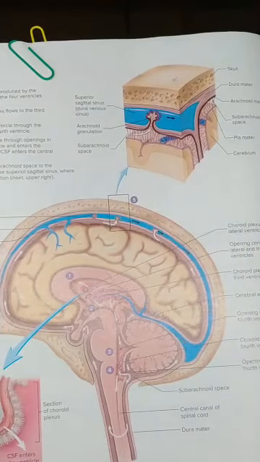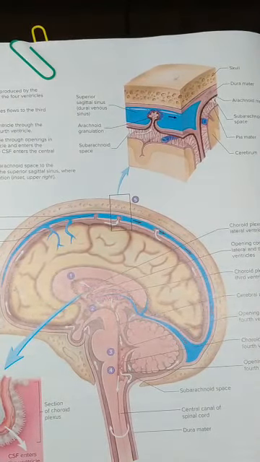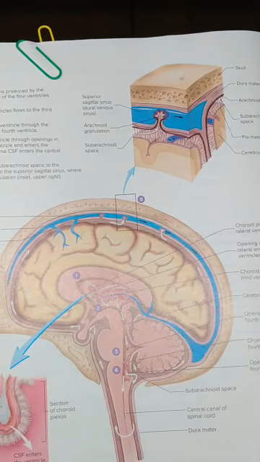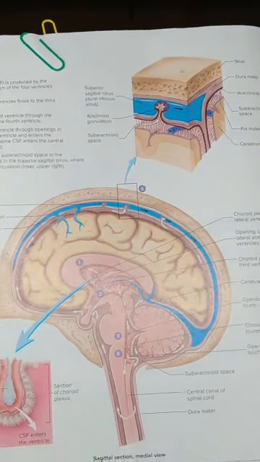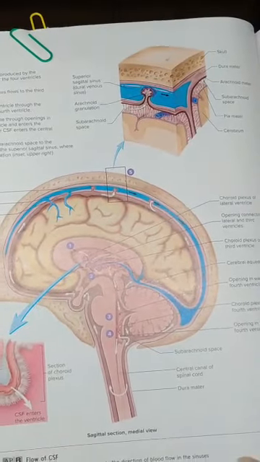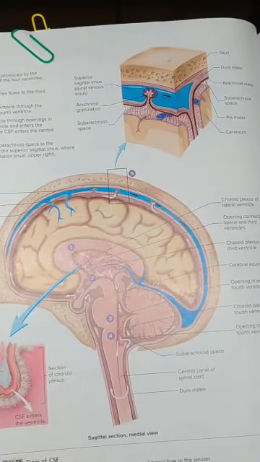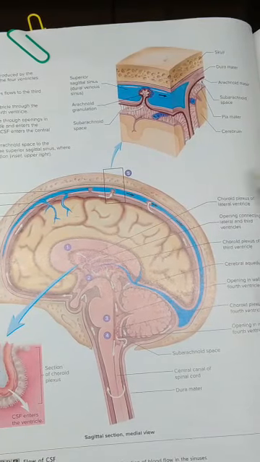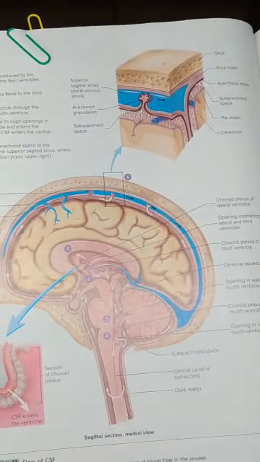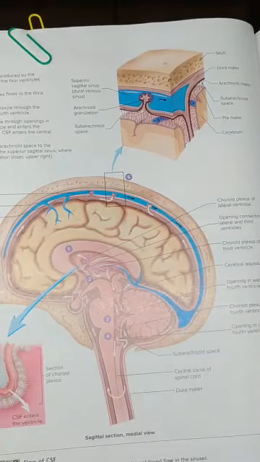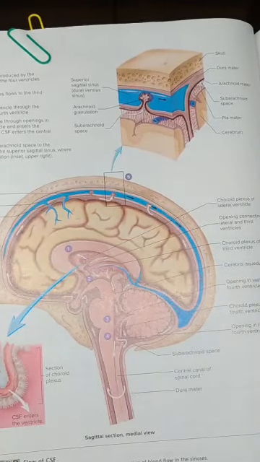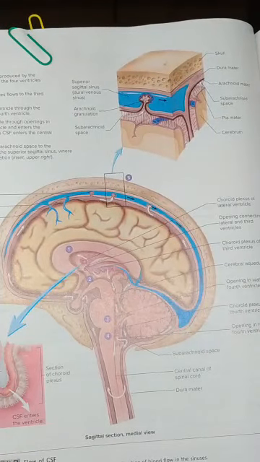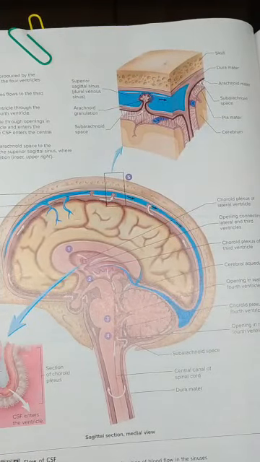So again, CSF is derived from the arterial blood. If you still remember, the CSF is formed by the choroid plexus, arterial capillary. So it is a dialysis from the plasma. So it comes from blood and it will return into the blood. From the arterial blood, by dialysis, and return to the venous blood through the so-called arachnoid villi or granulation.